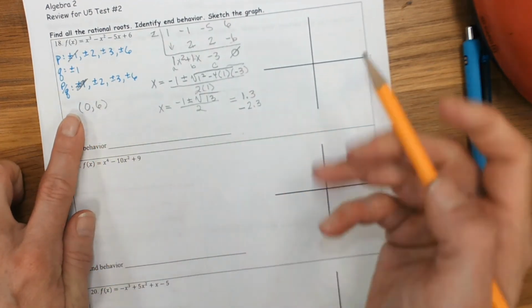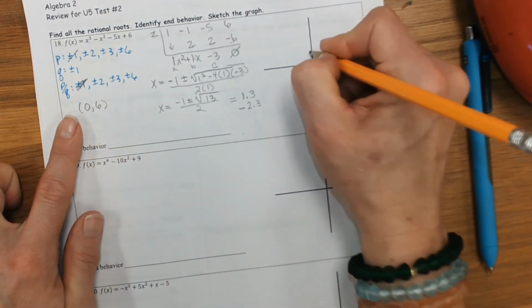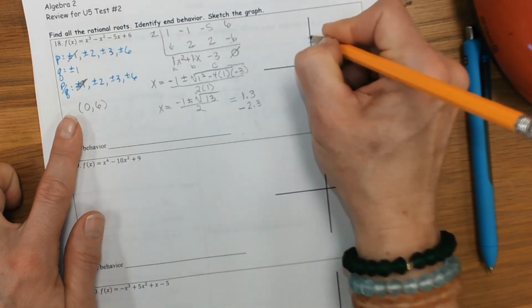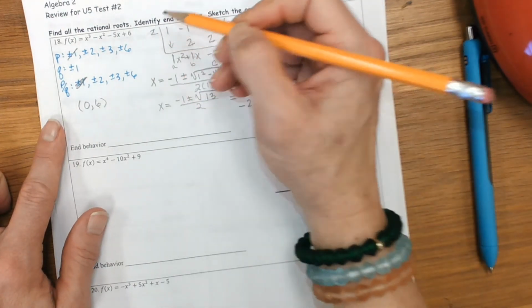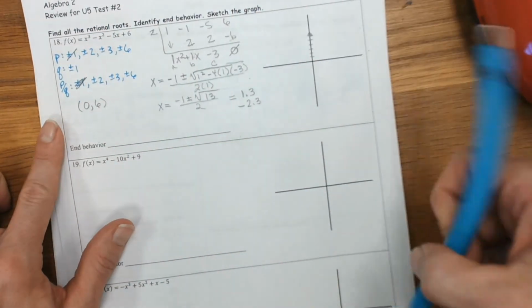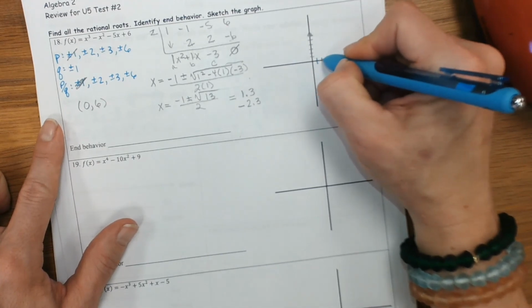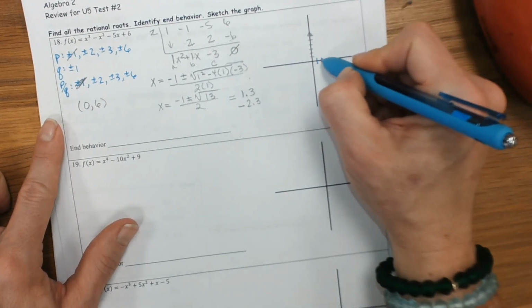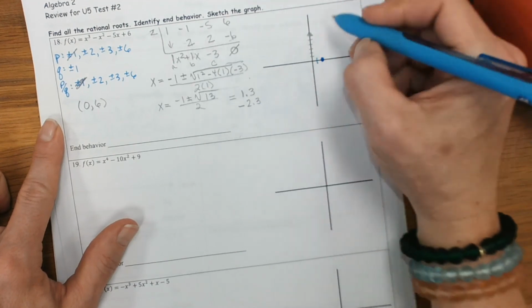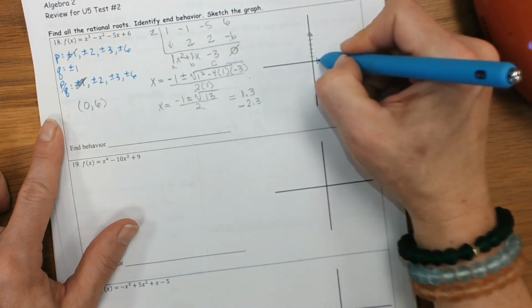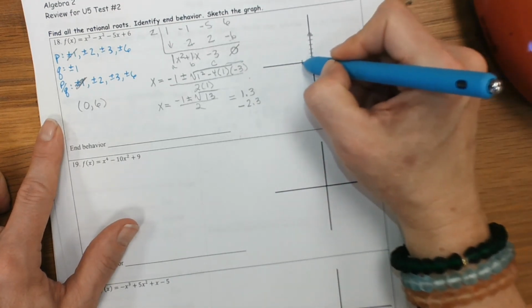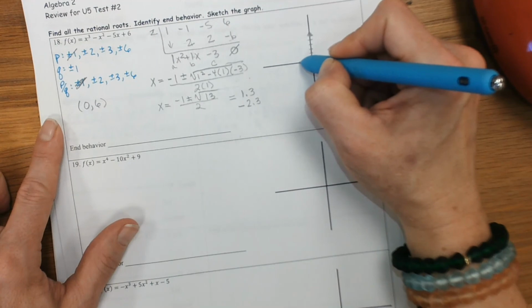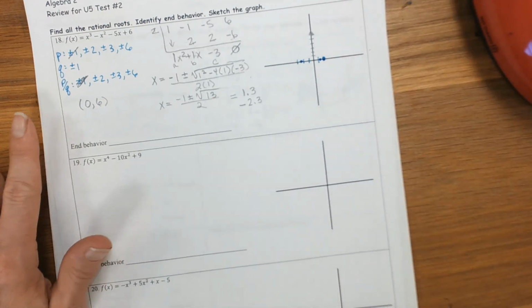I have my y-intercept, so I'll start there. 1, 2, 3, 4, 5, 6. Go ahead and plot it. And then I've got my x-intercept of 2. An x-intercept of 1.3, so we're going to put it a little over that 1. And then we've got -2.3. So that's, again, going to be in between -2 and -3, a little bit closer to -2.